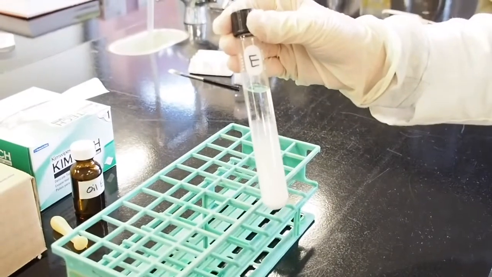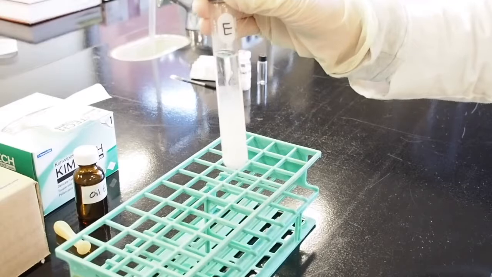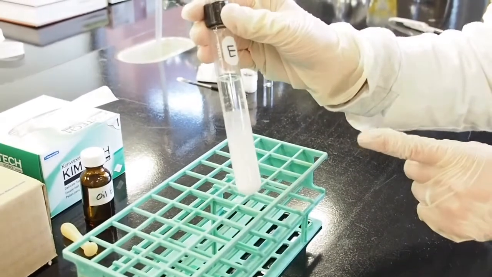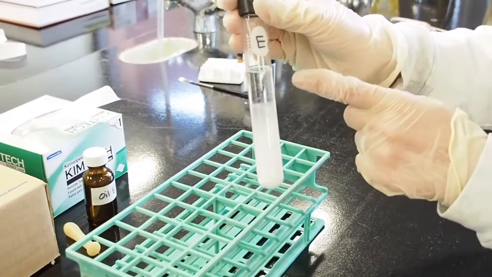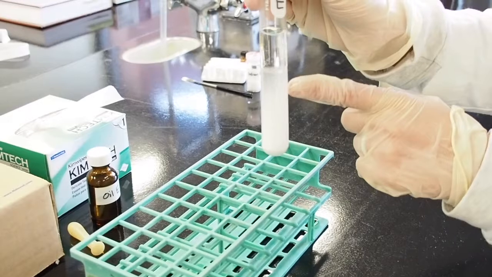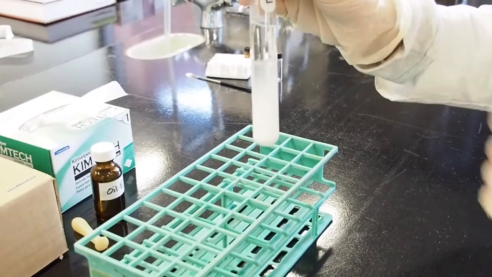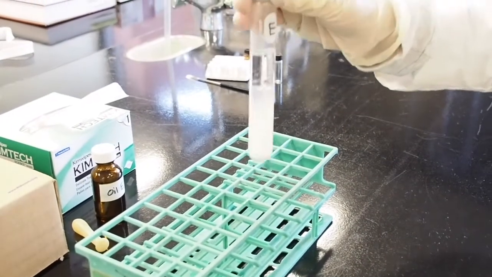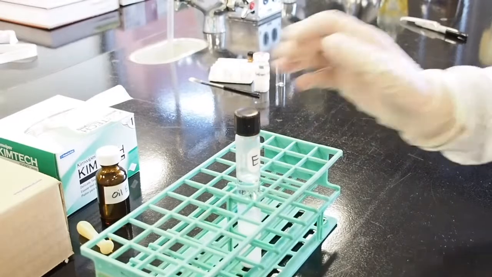After we have shaken it now for 5 minutes, we're going to let it sit, and you're going to let it separate for 5 more minutes. And you can see that we've already started to get 2 layers in our solution, and it's starting to separate. So we're going to let it sit for 5 minutes.